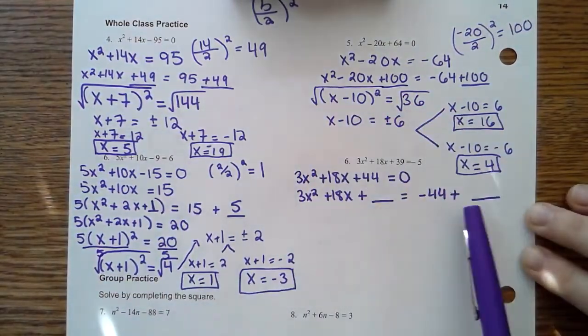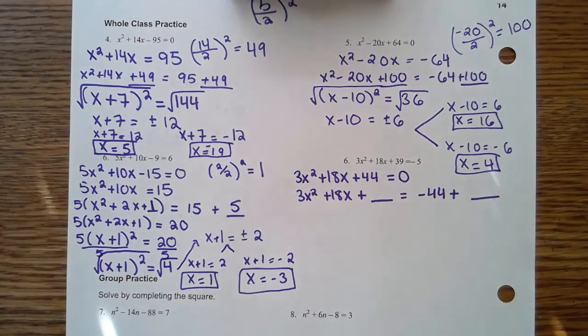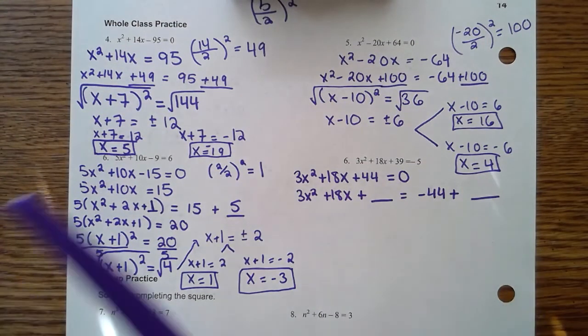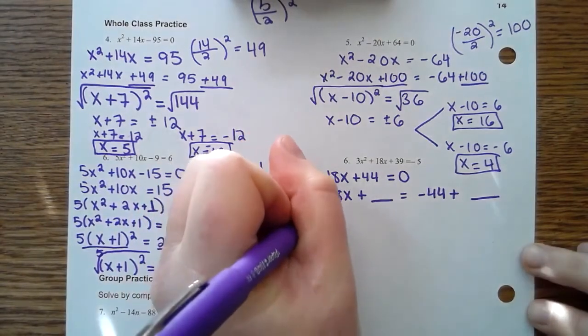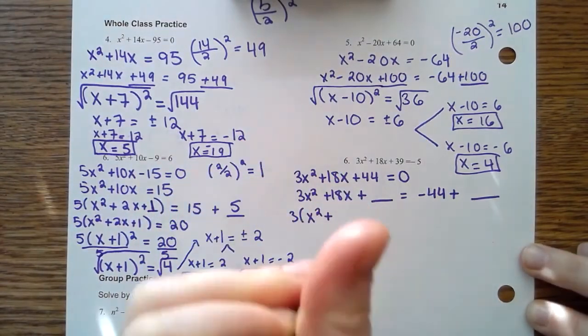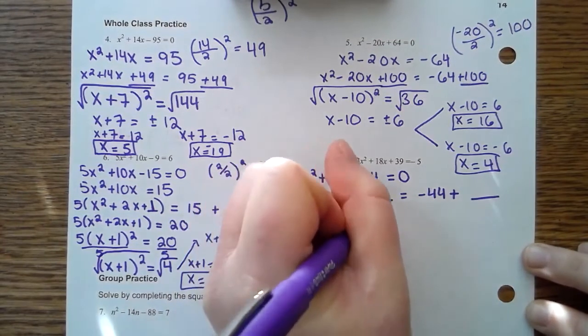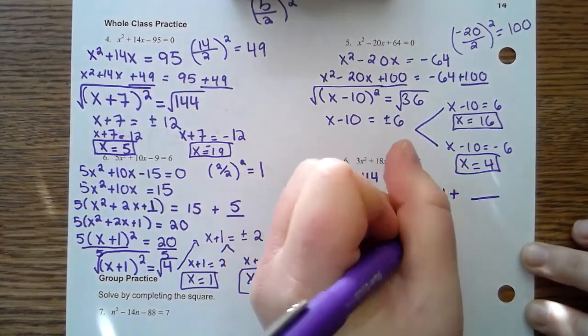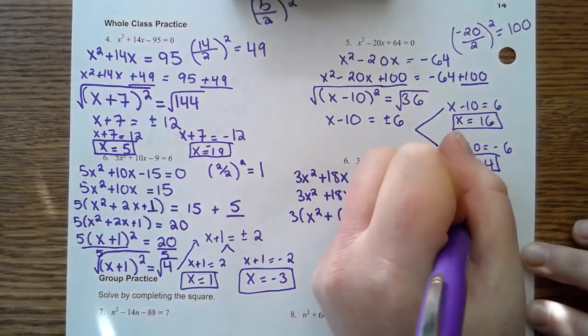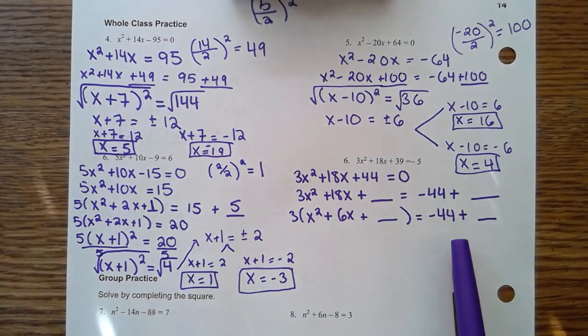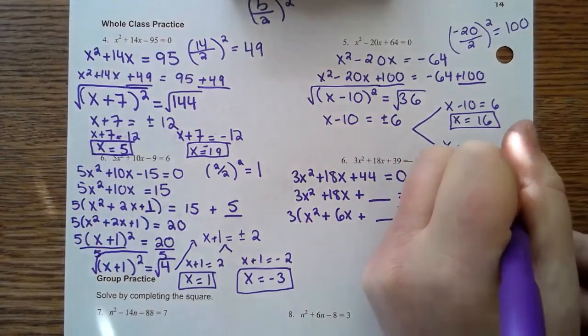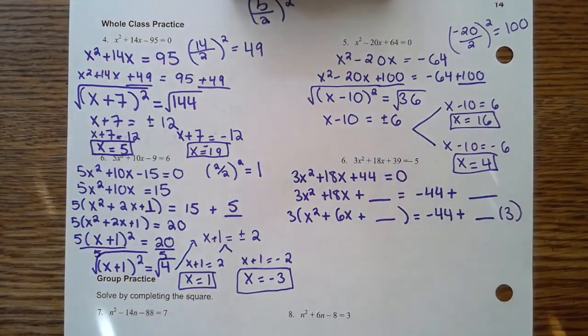I'm setting up for my completing the square. But my a value is not 1. I got to get a GCF. I believe I can take out a 3. That'll be x squared plus 6x plus blank equals -44 plus blank. But that blank, I'm going to multiply by 3. So I'm just going to put that there to remind me. That's a good strategy, putting that there as a reminder.